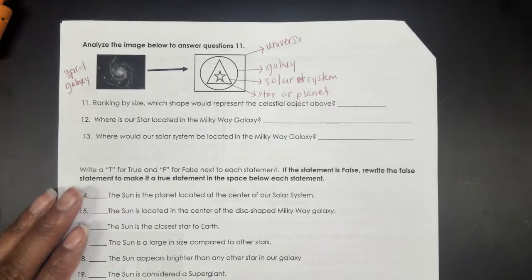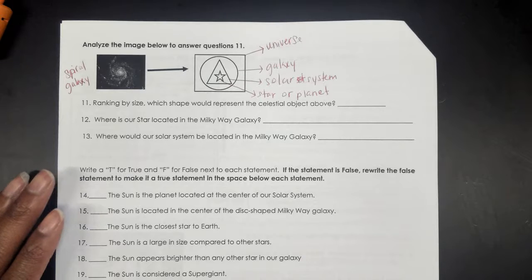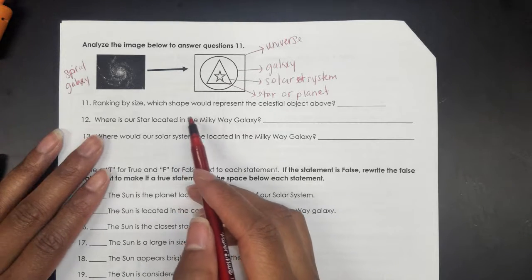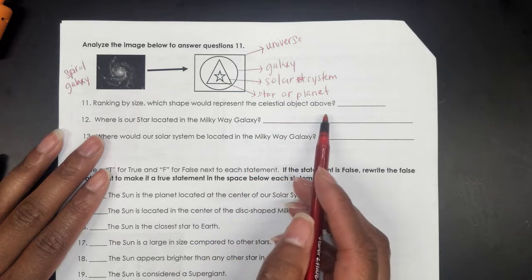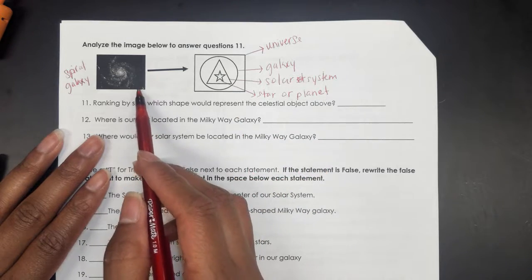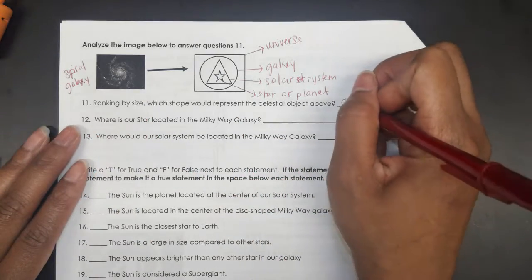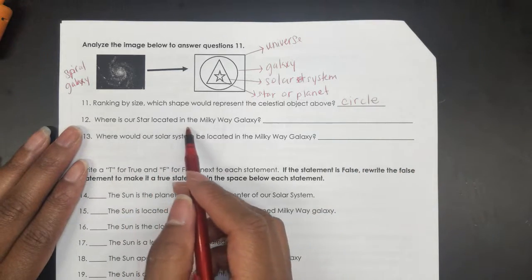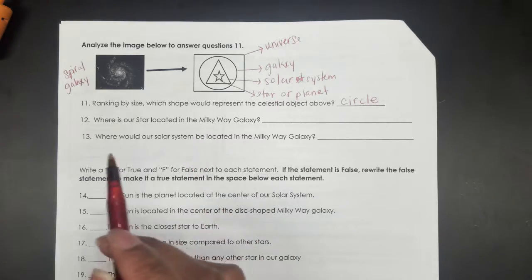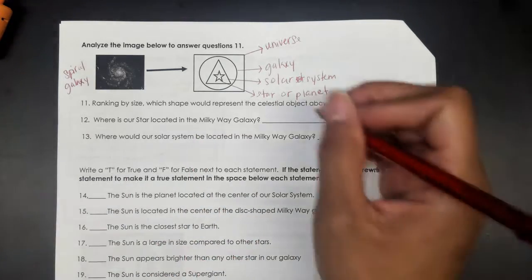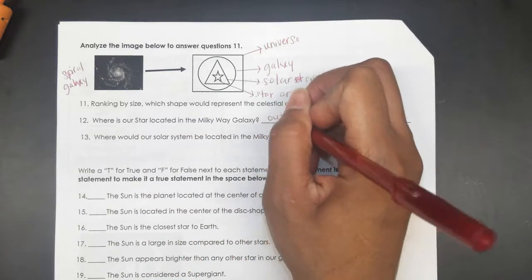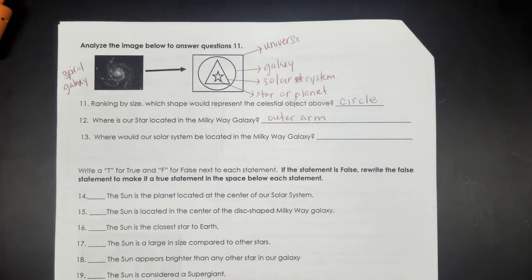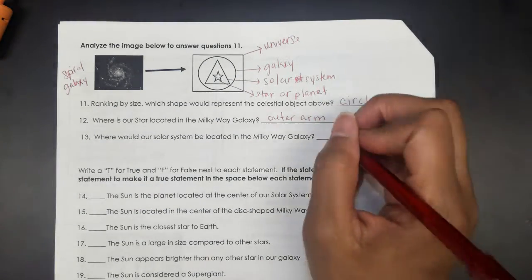So that's what I want you to do tomorrow. If you have a diagram, I need you to label first. So ranking by size, which shape would represent the celestial object above? Which shape represents this? Circle. Where is our star located in the Milky Way galaxy? On the outer arm. Where would our solar system be located? On the outer arm.